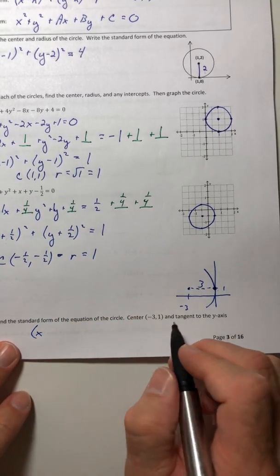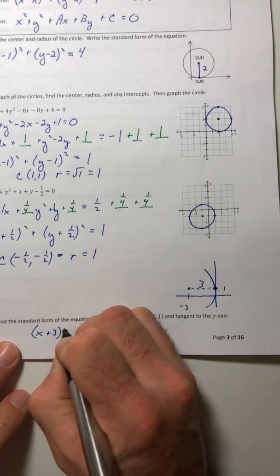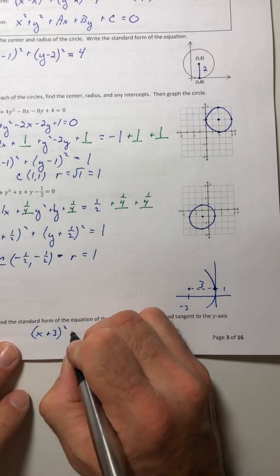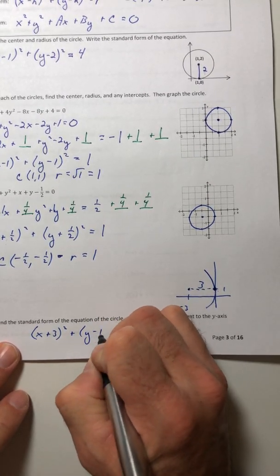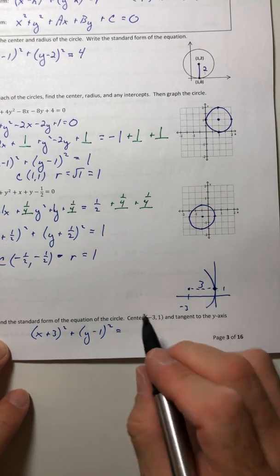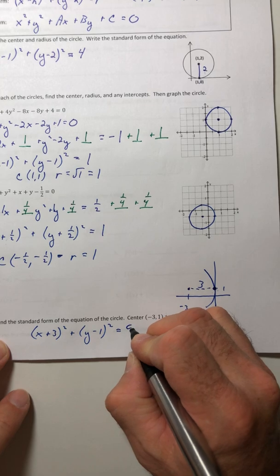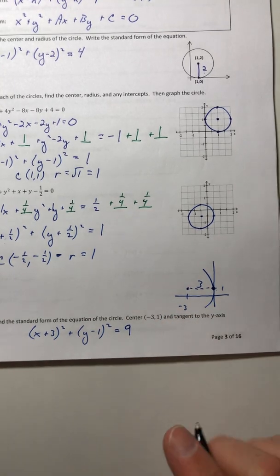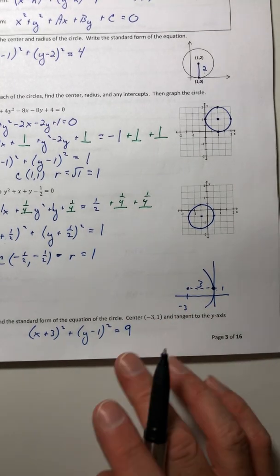So now I have everything I need. It's x plus 3 squared plus y minus 1 squared is equal to, and take the radius, square it. So the radius is 3, or the number there is a 9.